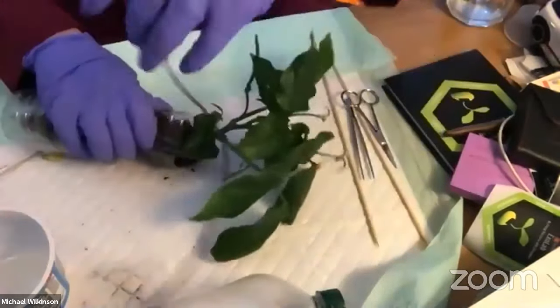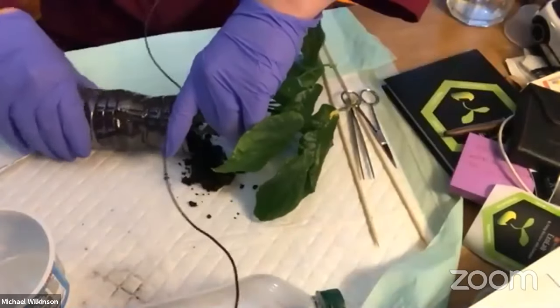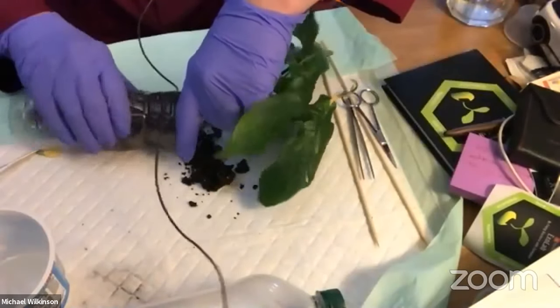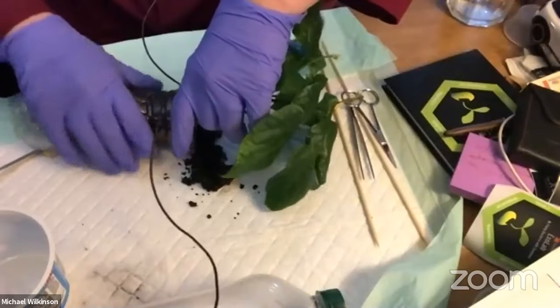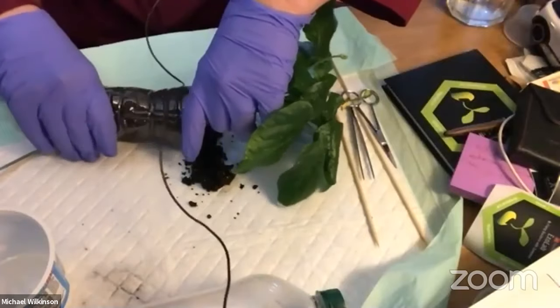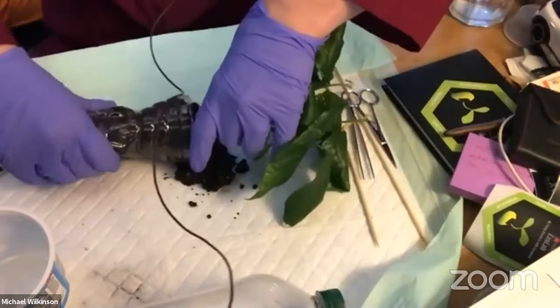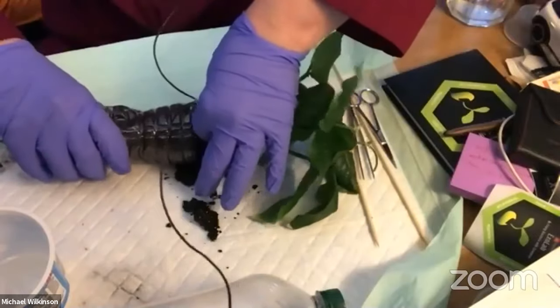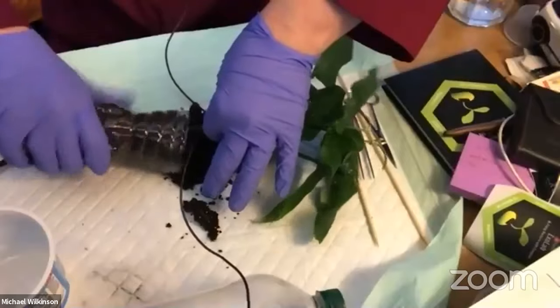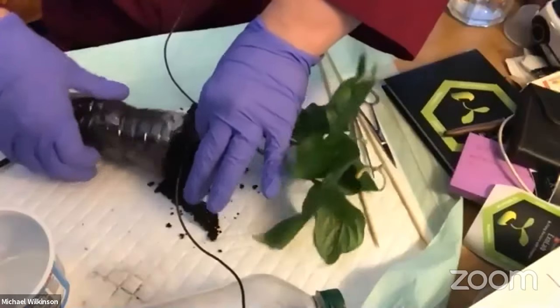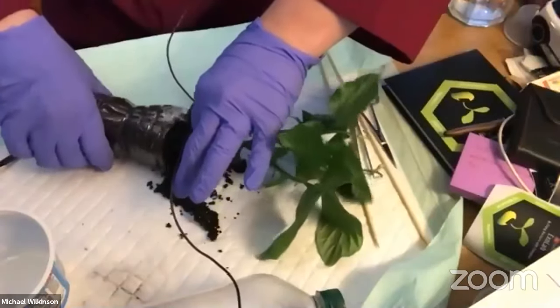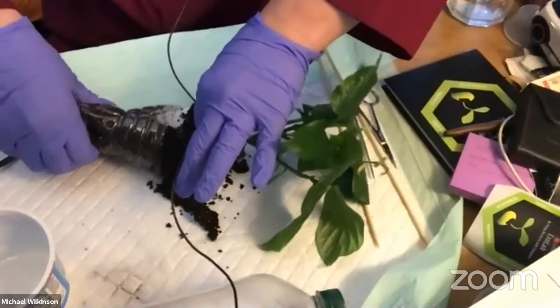So I'm going to lay the plant on its side. I want to minimize the damage to it and gently pull it free from the container. Now this one I did use soil. I prefer vermiculite because it's a lot easier to remove.